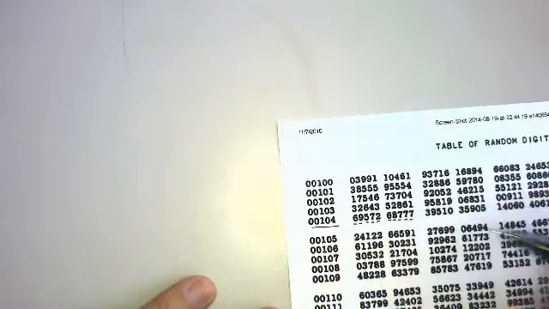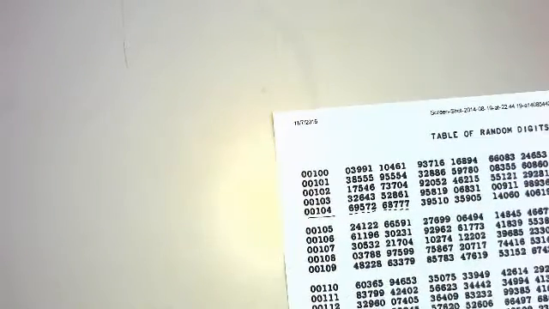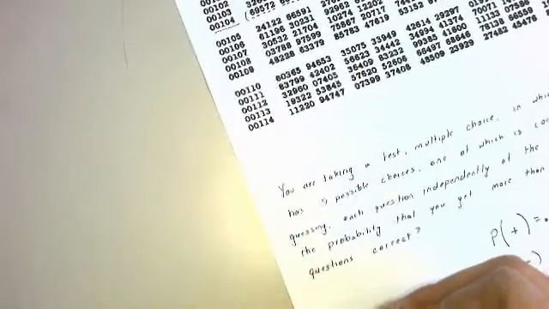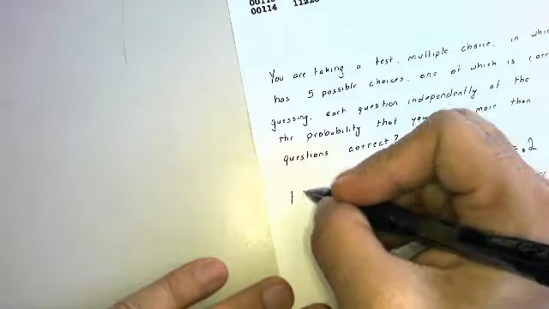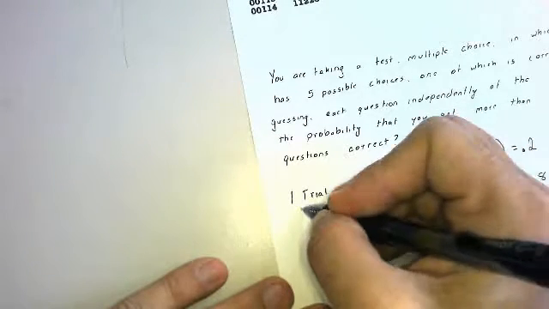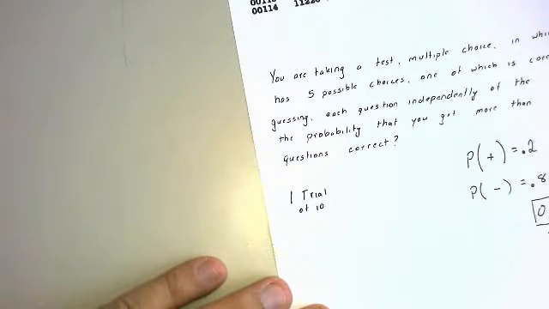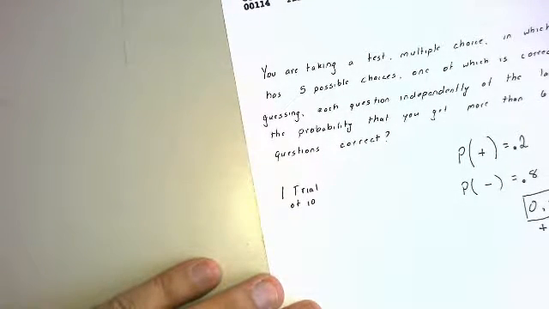So currently, I have conducted one trial of 10 questions, and the probability that I got more than 6 out of 10 right is 0. Because in one trial, I had 0 probability of getting more than 6 correct.